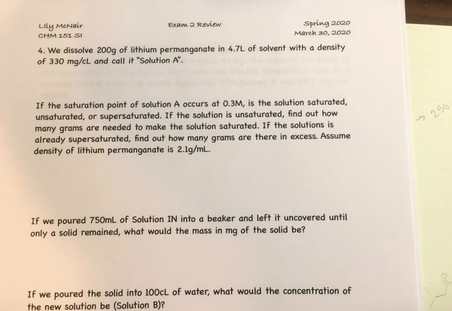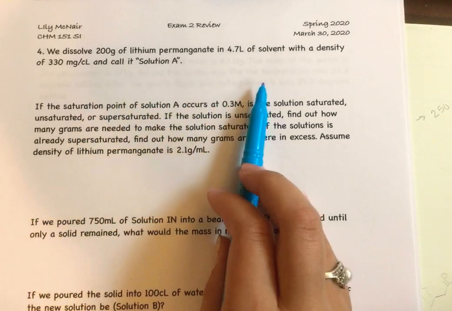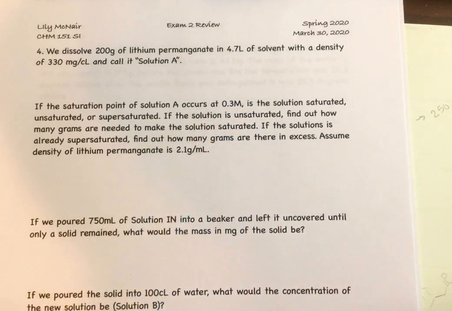If you had a solubility curve, you would see where the line is, and at that certain temperature, because it does change with temperature, if you plotted it on that line, that would be saturated. If it's above it, it's supersaturated. If it's below it, it's unsaturated. So the first thing that we need to do is get this information and put it into molarity so that we can compare them.